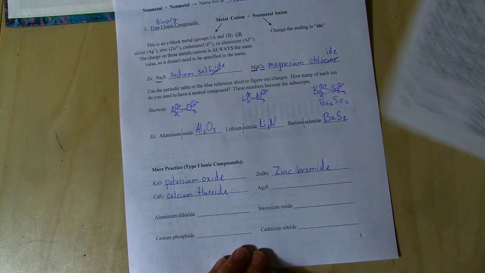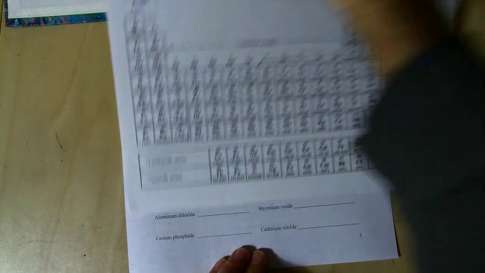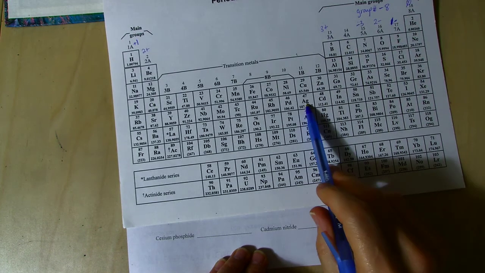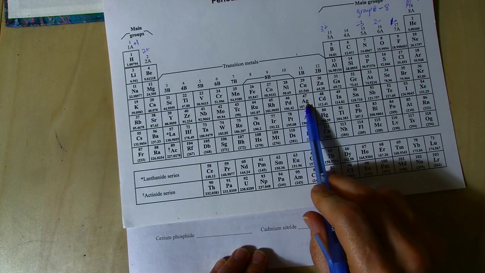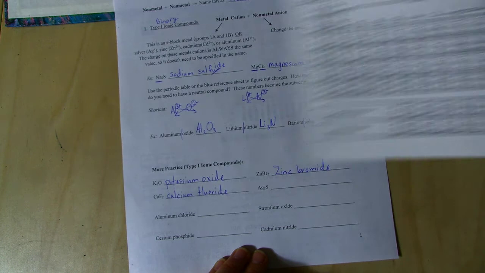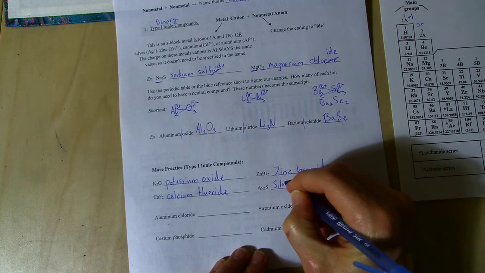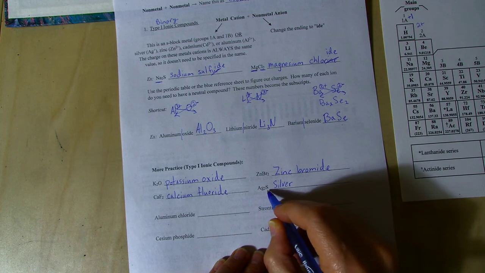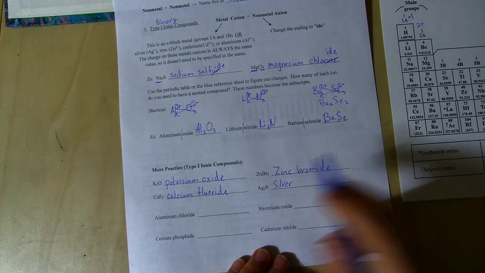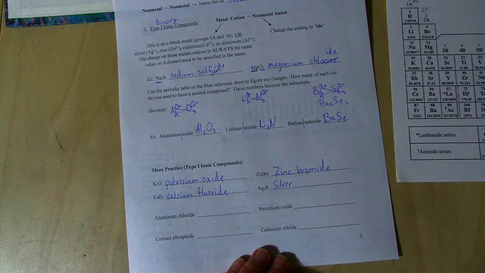And then here again, silver. Silver is again a transition element, but it is one of those special ones that only has one charge. So we can name this just silver for the first part. And then S is the same as before. So S is sulfur.